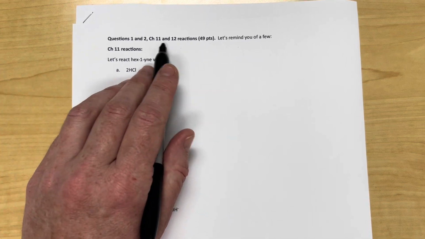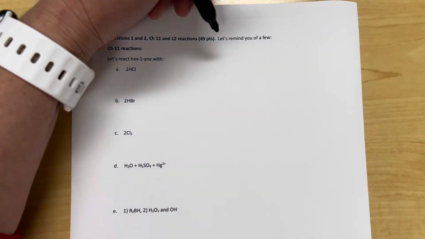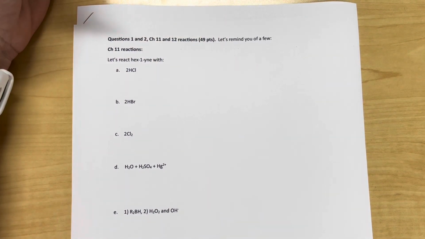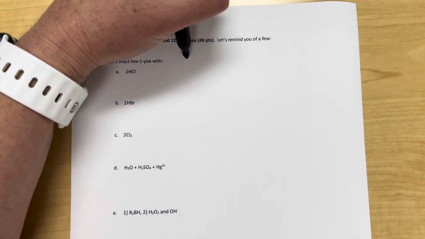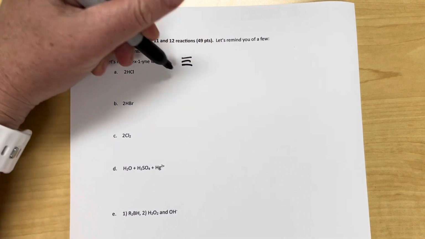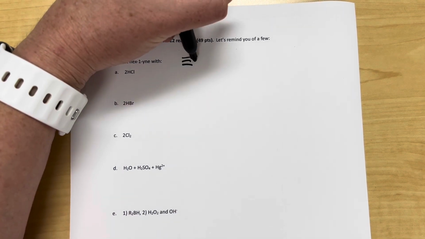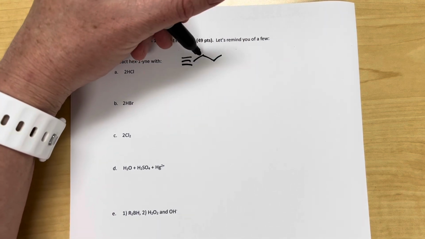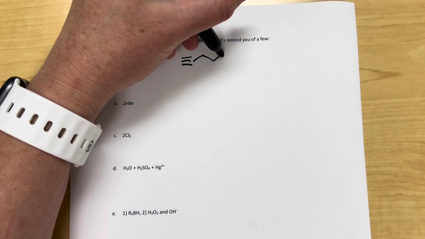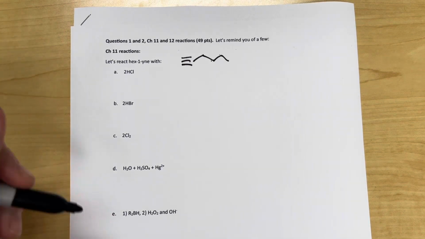So chapters 11 and 12 are worth about half of this exam, and the other half is going to be cumulative. Let's start with hexyne. Hexyne means the first carbon is going to have a yne, and we have 6 carbons in total. So 1, 2, 3, 4, 5, and I need one more, 6.